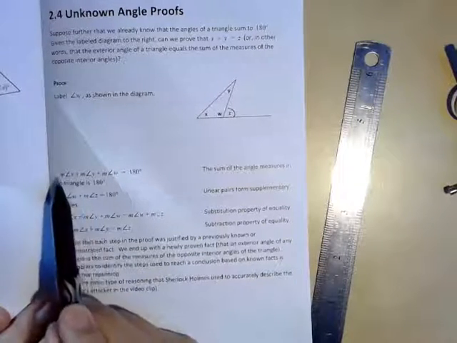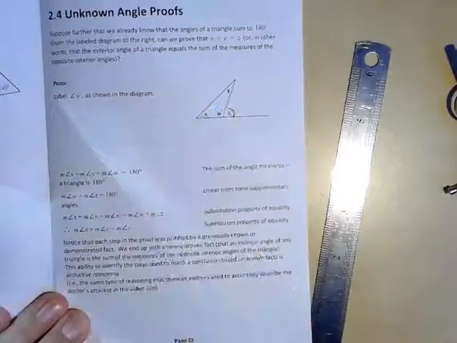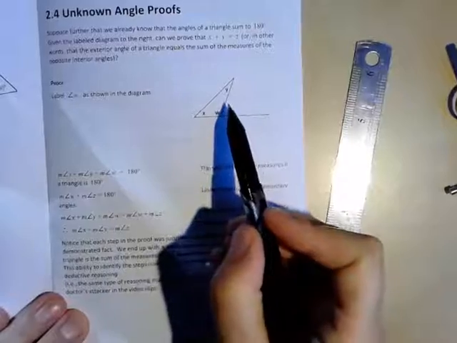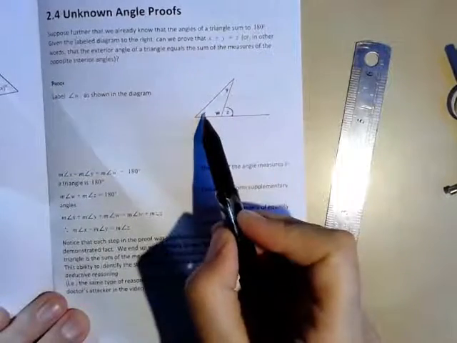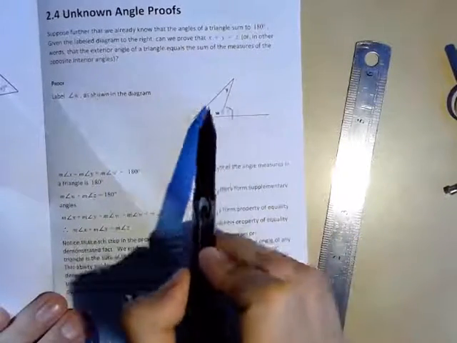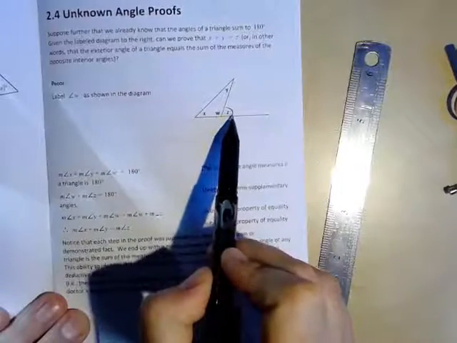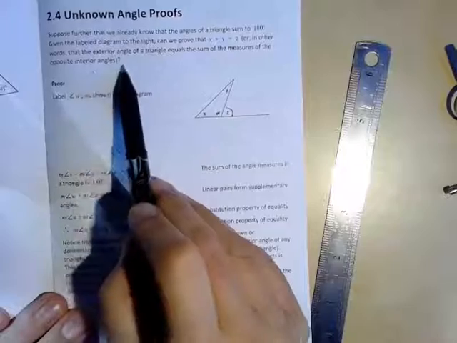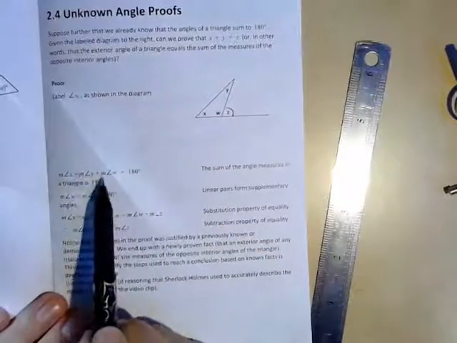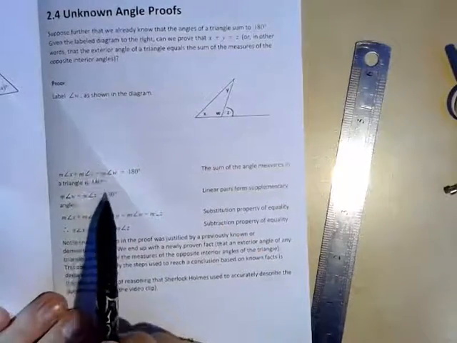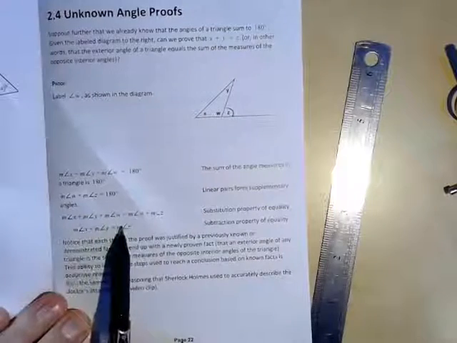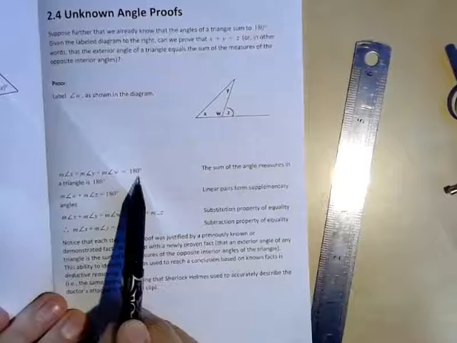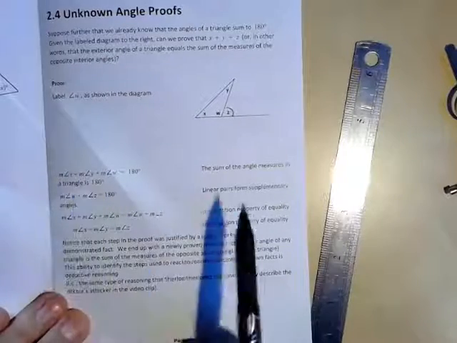So if you accept that the sum of the three angles of a triangle equals 180 degrees, you must also accept as a consequence that the sum of the two interior remote angles is equal to the exterior angle, or that the exterior angle equals the sum of the measures of the opposite interior angles. So let's see how this fact, by deduction, necessarily leads to this fact. So first we're saying that the three angles add to 180 degrees. Don't get too lost in the notation or the language.